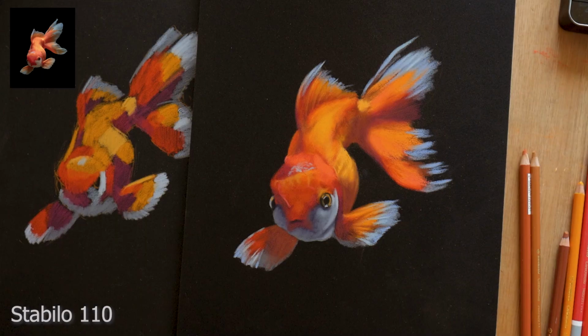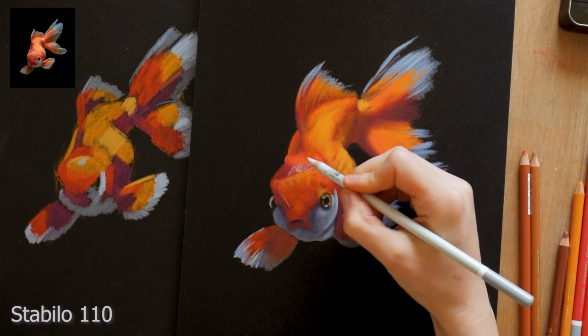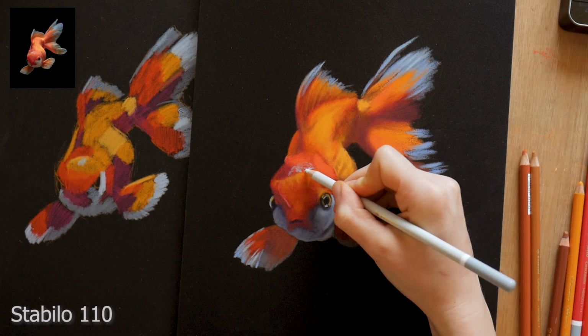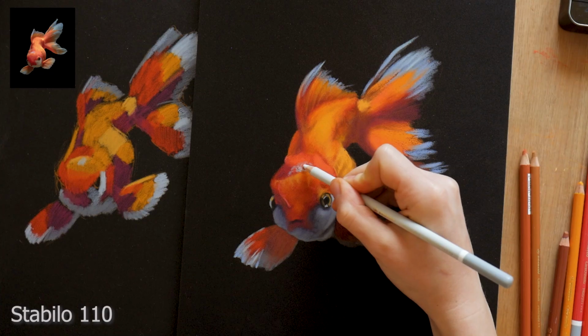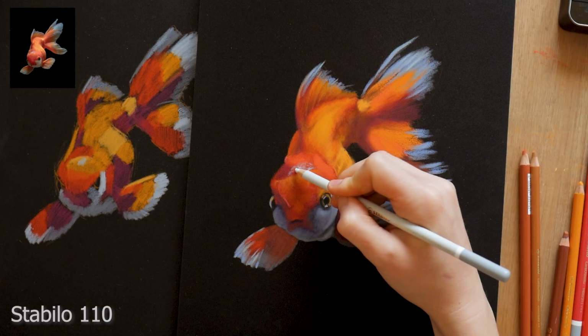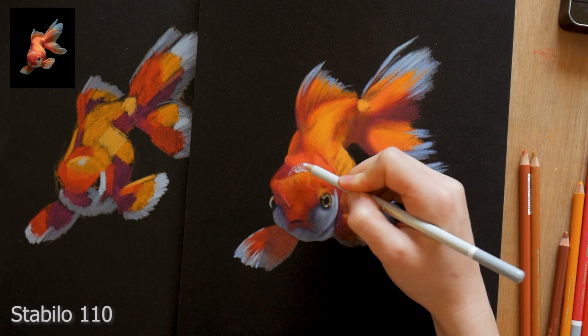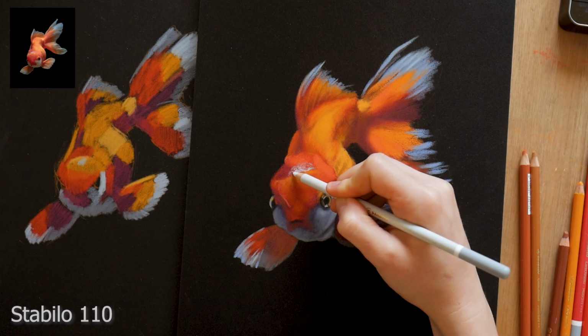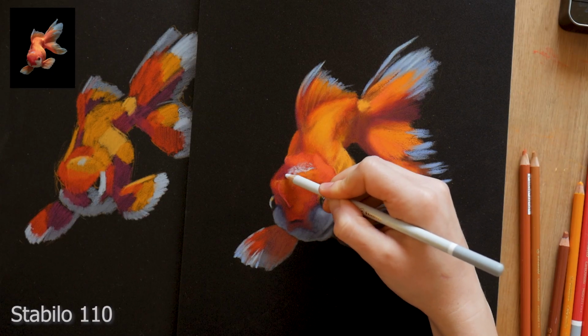Starting to pick out some of the softer details here and there. This lovely area of really velvety light on top of the head. And you can add these in with strong markings by pressing hard and then gently push the pencil around to get that soft velvety texture.